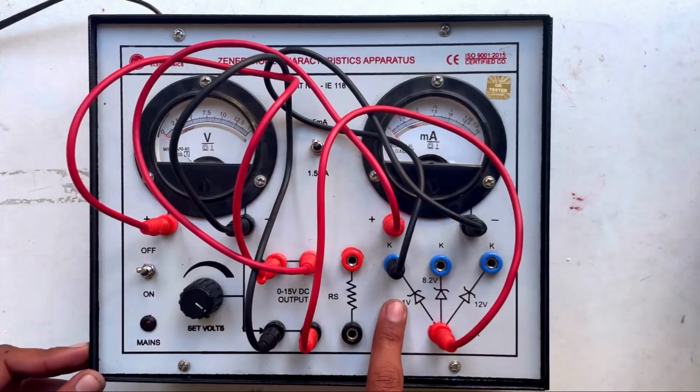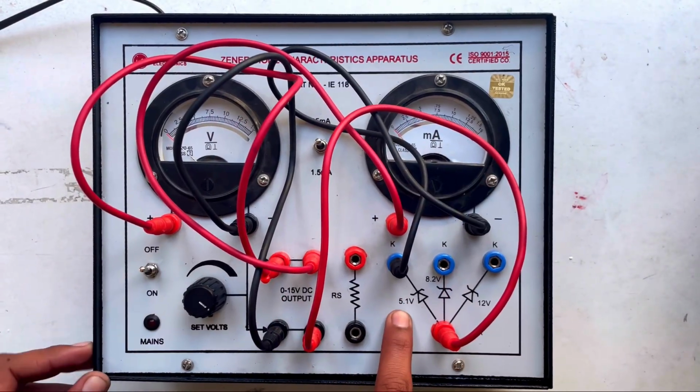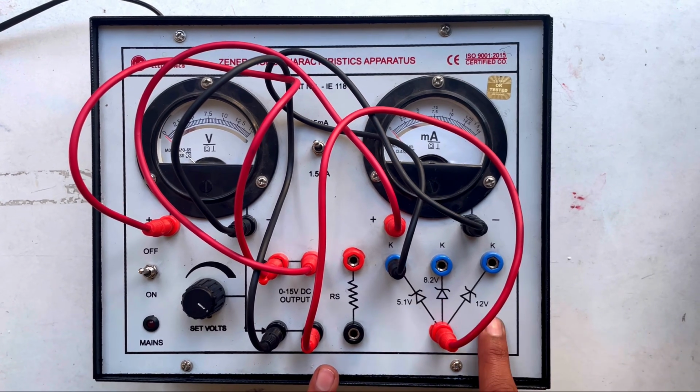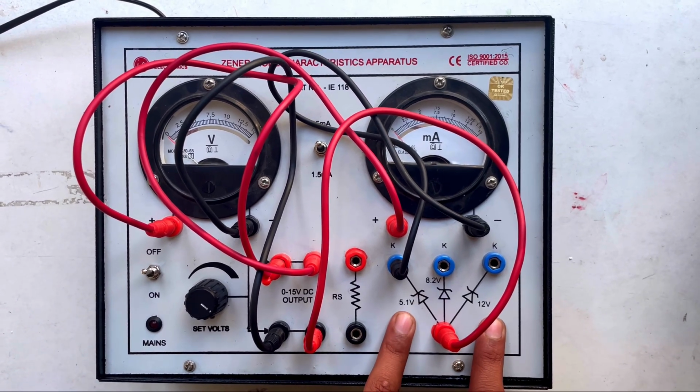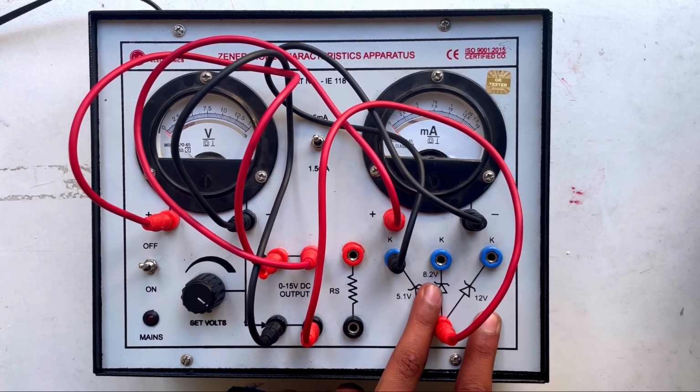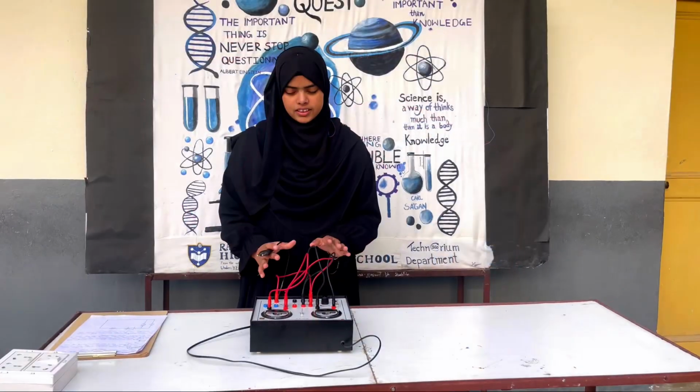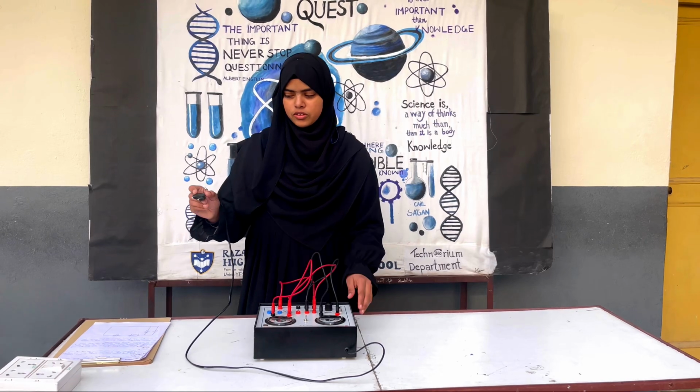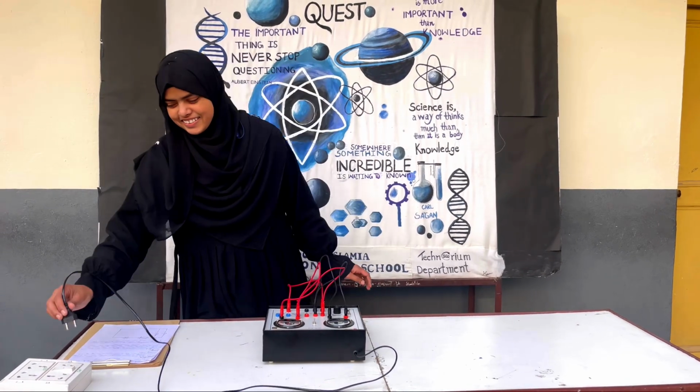You can see three Zener diodes of 5.1 volt, 8.2 volt and 12 volt. But I am connecting it here with 5.1 volt, but we can connect it with 8.2 volt and 12 volt also. Our circuit is completed and now I am going to supply the current in it.